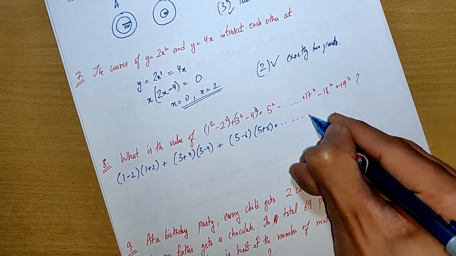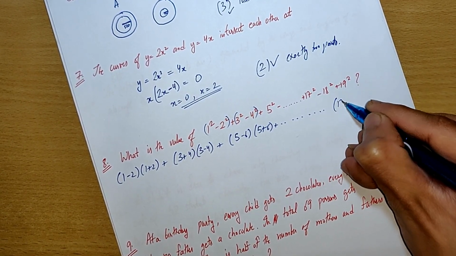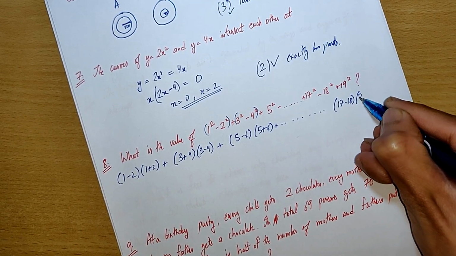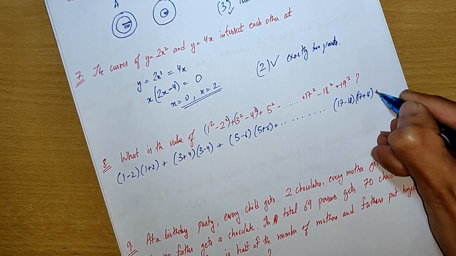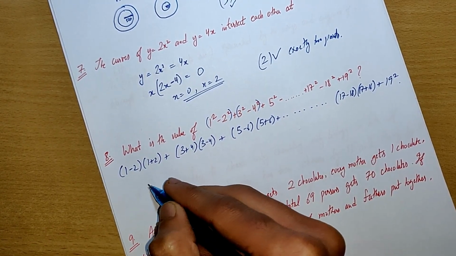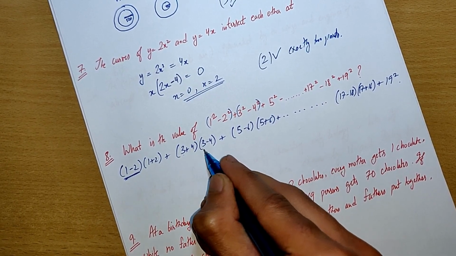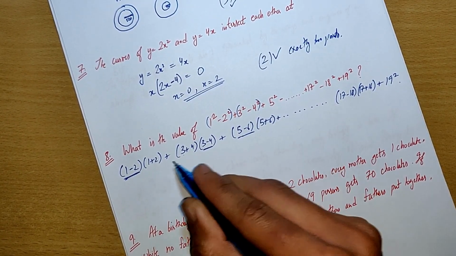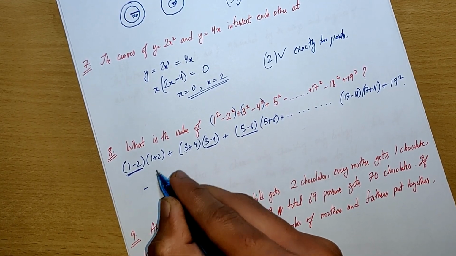So like this we can use it till 17, where we use 17 minus 18 and 17 plus 18. Okay, plus 19 square. Sorry, I should write 3 minus 4 here. So the first term in each would be minus 1.